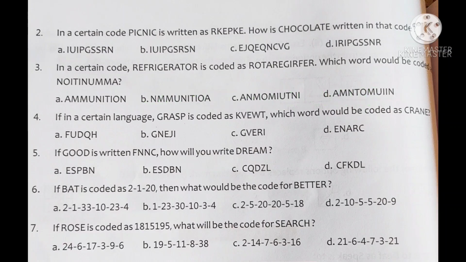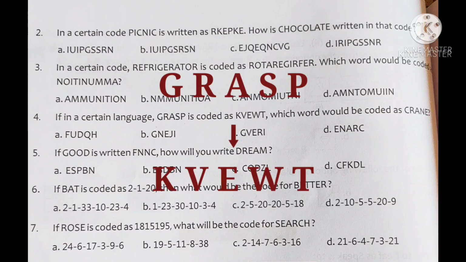Number 4. If in a certain language grasp is coded as KVEWT, which word would be coded as crane? Now seeing the word grasp and its code carefully, we will come to know that there are three letters skipped between G and K, that is HIJ.